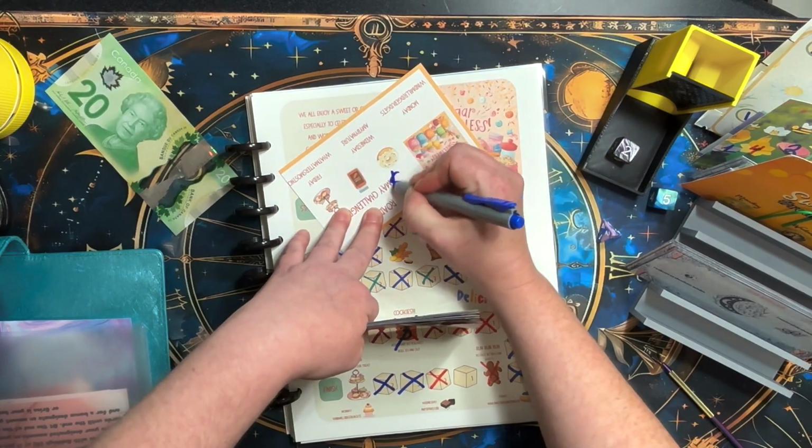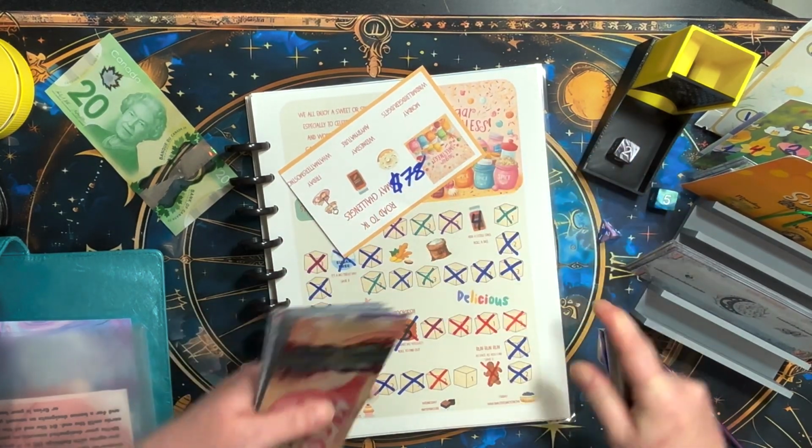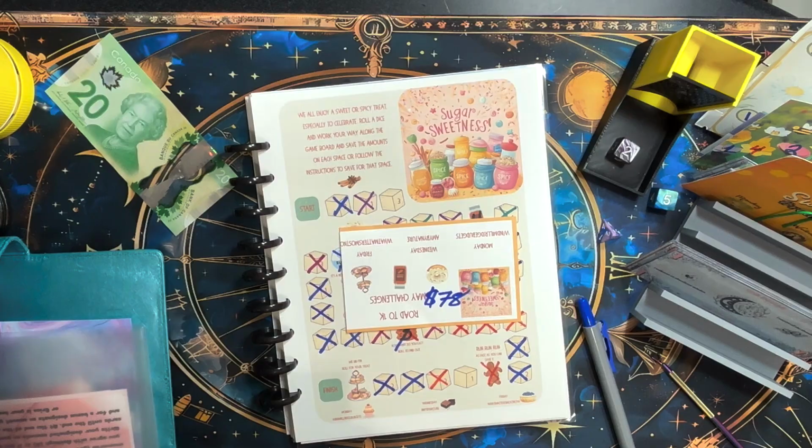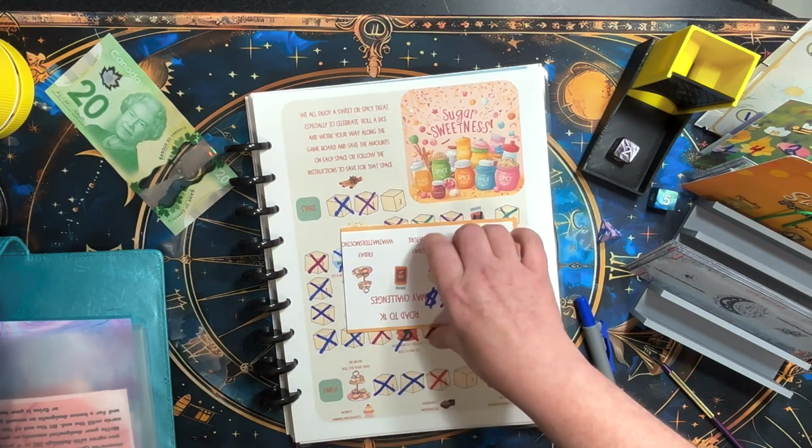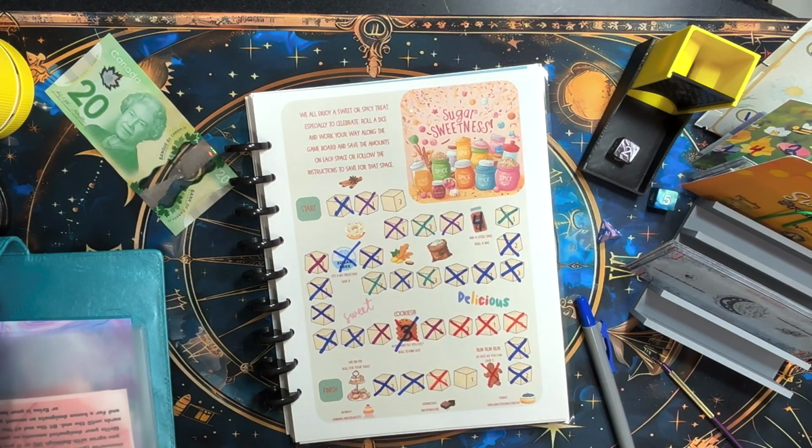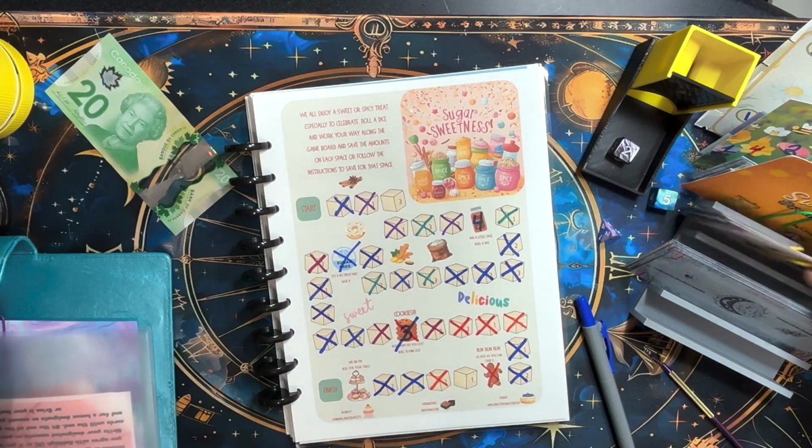So 78 altogether is what this is going to save us. So let's grab, I need another paper clip. All right, there we go.